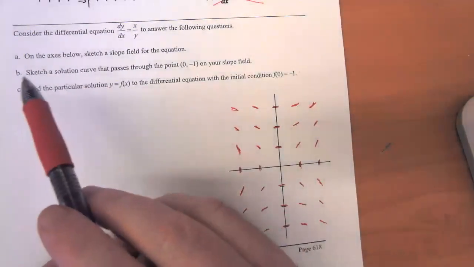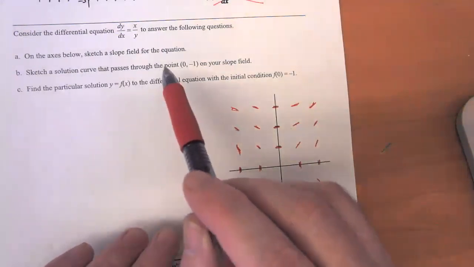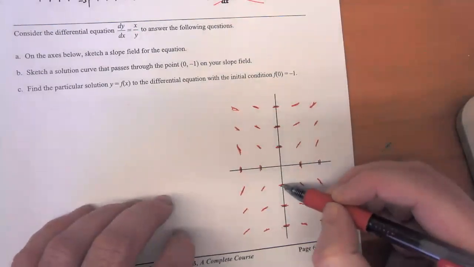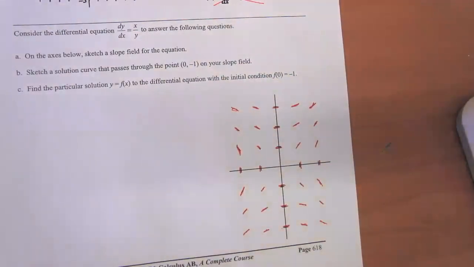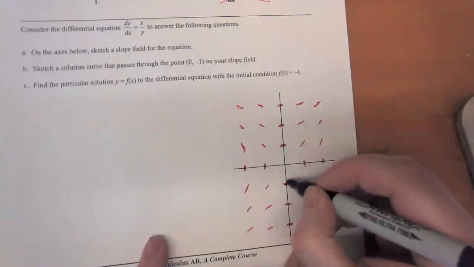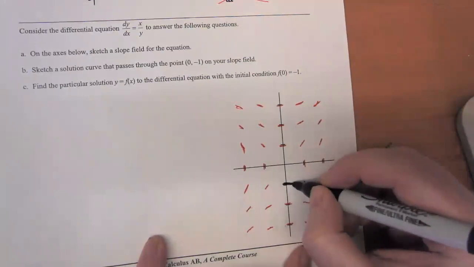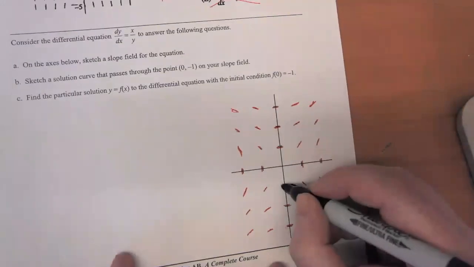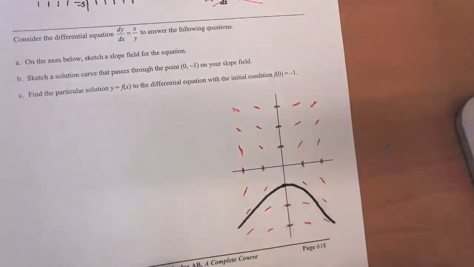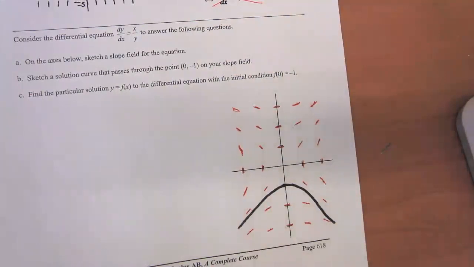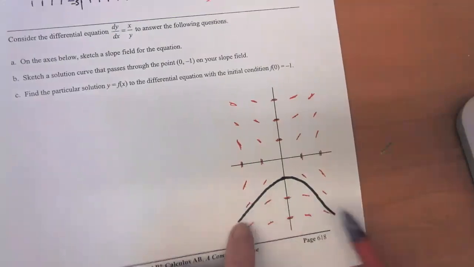B is to sketch a solution curve that passes through the point (0, -1) on your slope field. So (0, -1) is right here. Maybe I'll use my Sharpie for this. Okay, so here the slope is going to be 0. And you can see that it's kind of tailing off here. Maybe not quite that much. So something maybe a little bit more like this than like that. But you're getting the sense, you're going with the flow that's here.